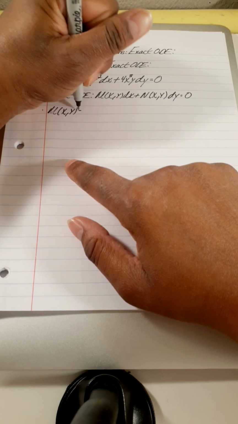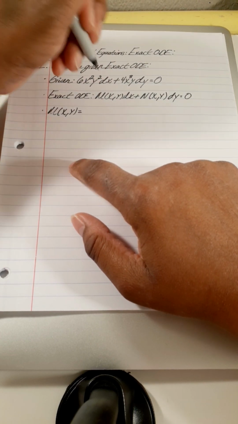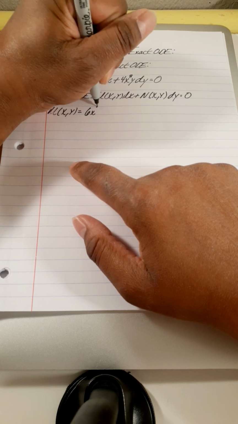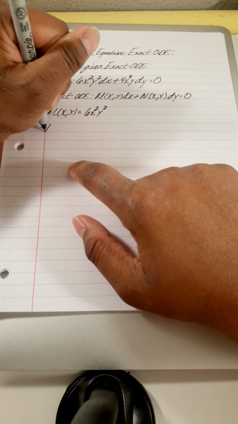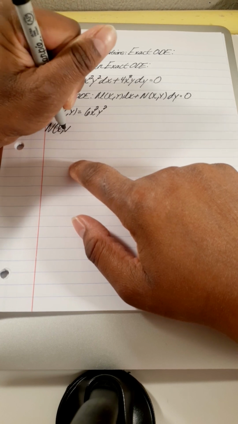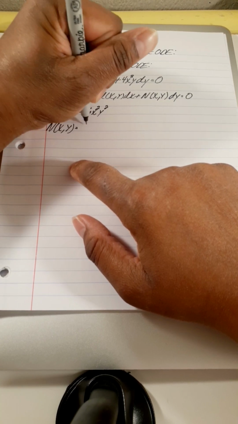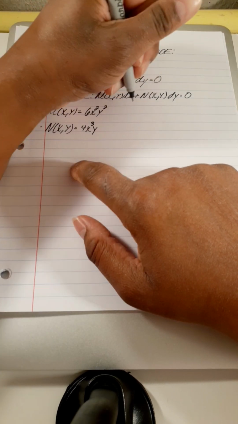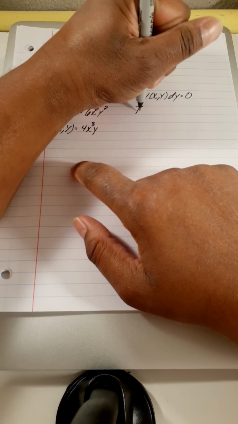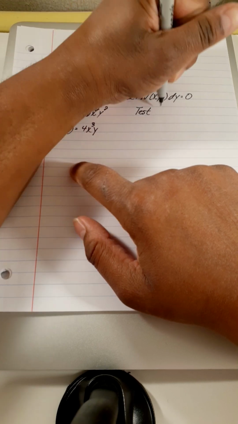But before we do that, let's identify M of x comma y, which would be 6x squared y squared, and then N of x comma y, which will be 4x cubed y.